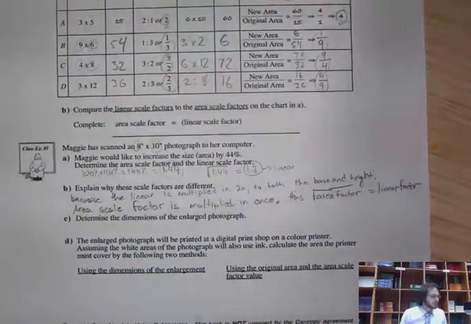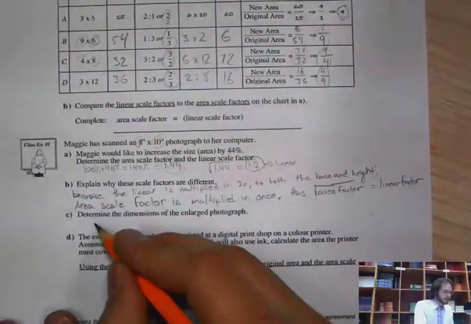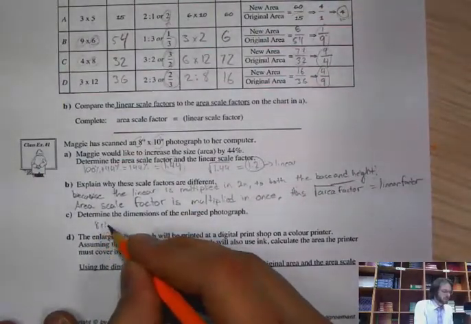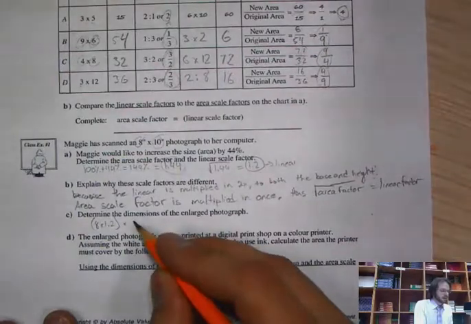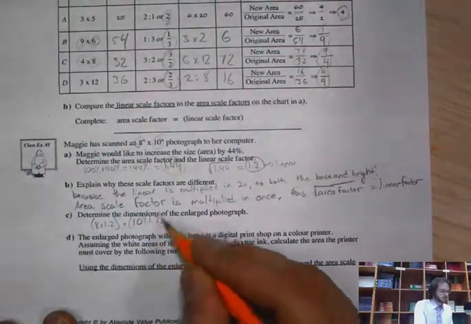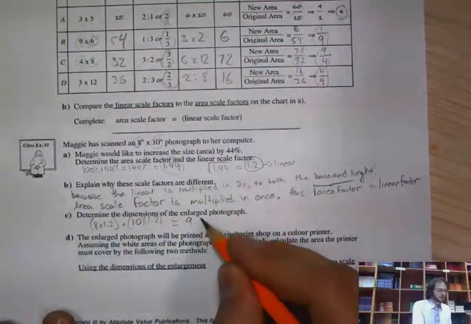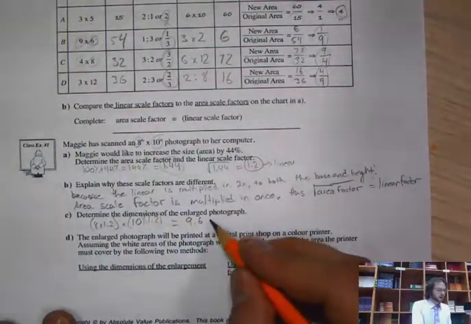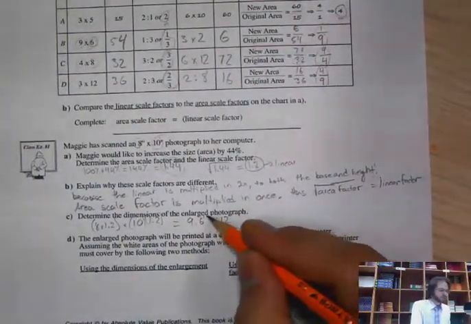Okay? So next it says determine the dimensions of the enlarged photo. So that's going to be 8 times 1.2 multiplied by, and we have 10 by 1.2. So 8 times 1.2 gives me 9.6, and then we have 12. And these are in inches.